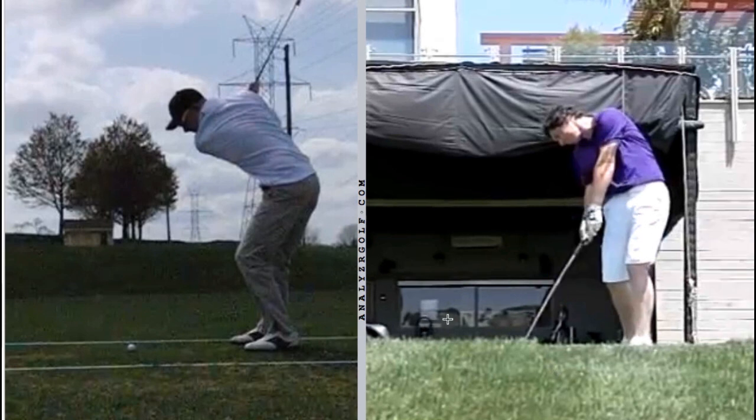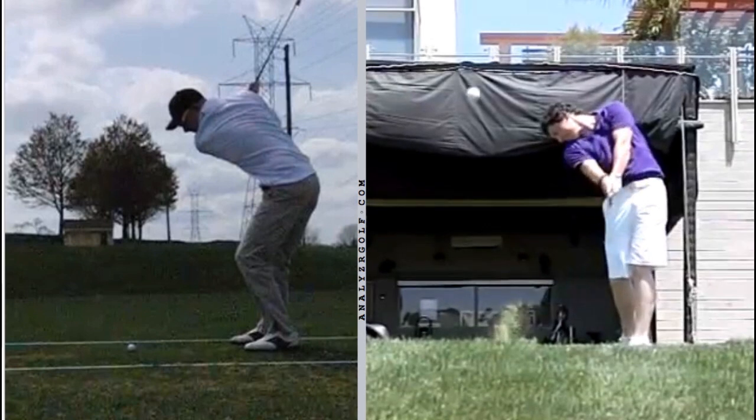This is also a great camera view for being able to see the impact alignments. So this camera is well down on the target line, and when he's making contact, you can see that his belt buckle and even his chest are pointed out at this camera. That allows for his arms to extend.